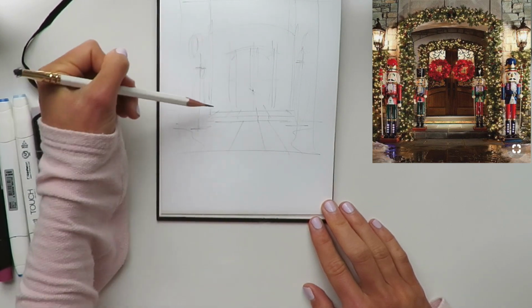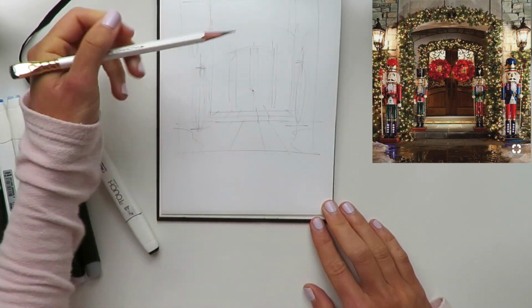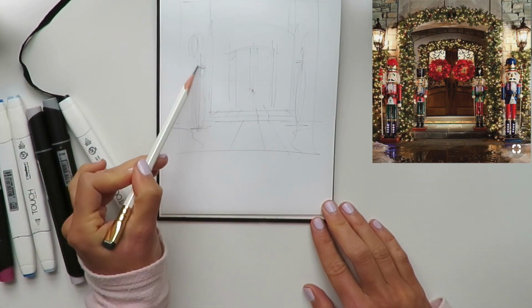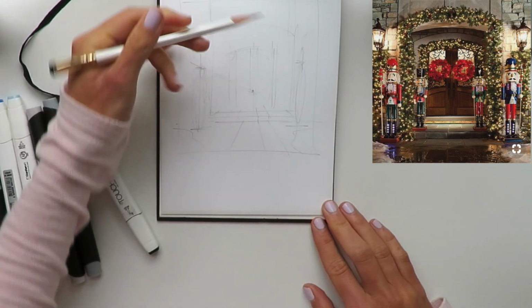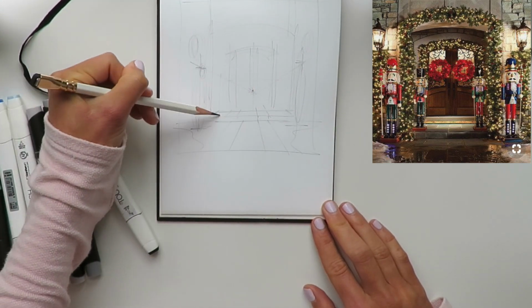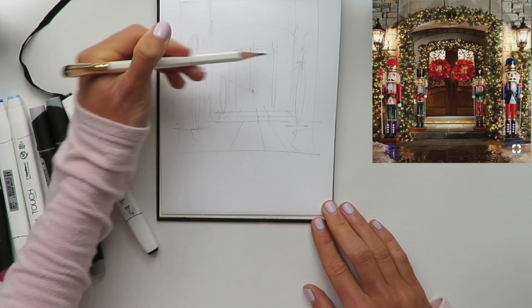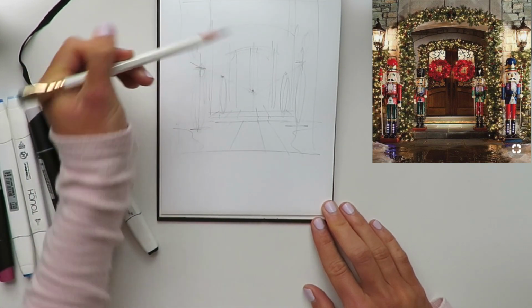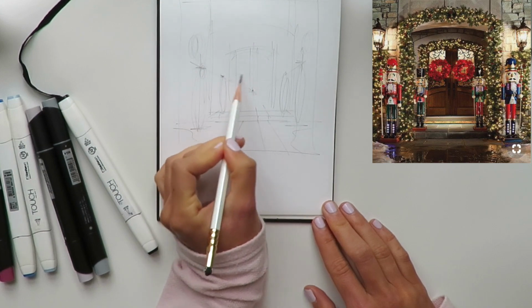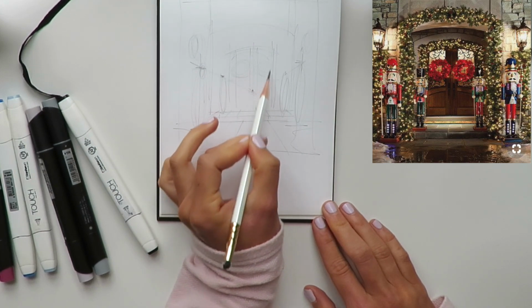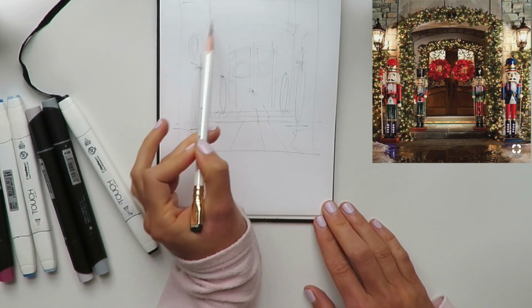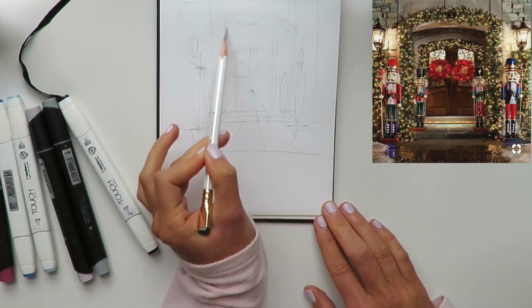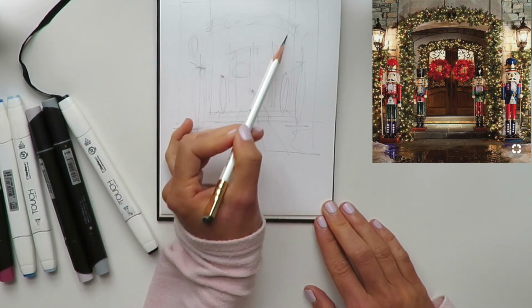Here we have these sculptures of nutcrackers. We also have them slightly at the back. Another set of nutcrackers are standing right here. Here we have this beautiful Christmas decoration, and after it there's also Christmas decor.